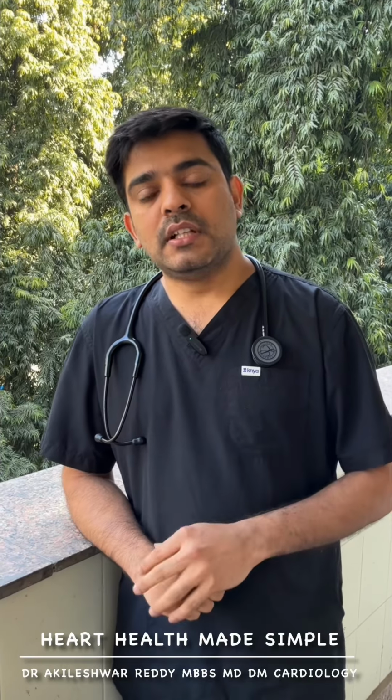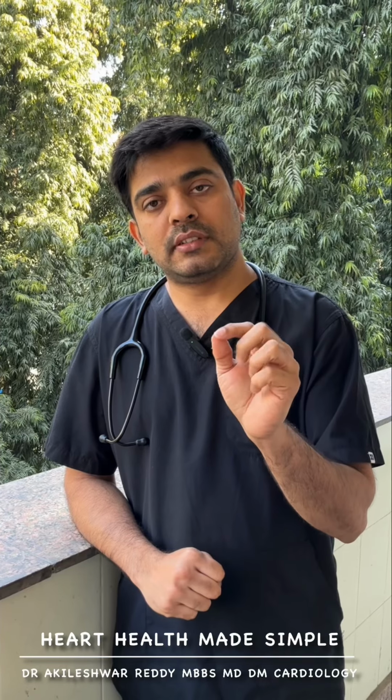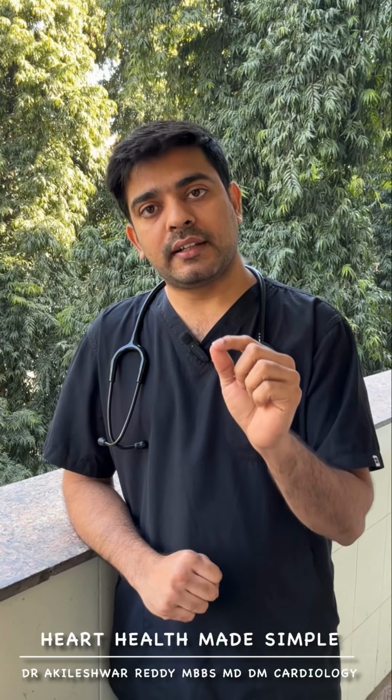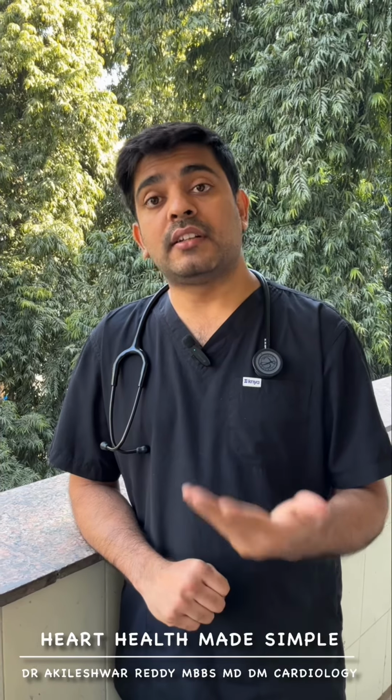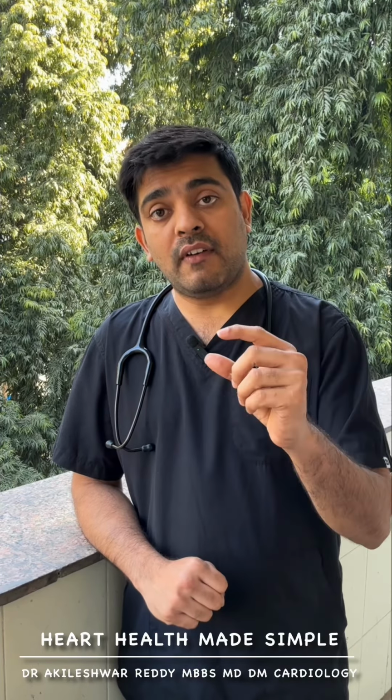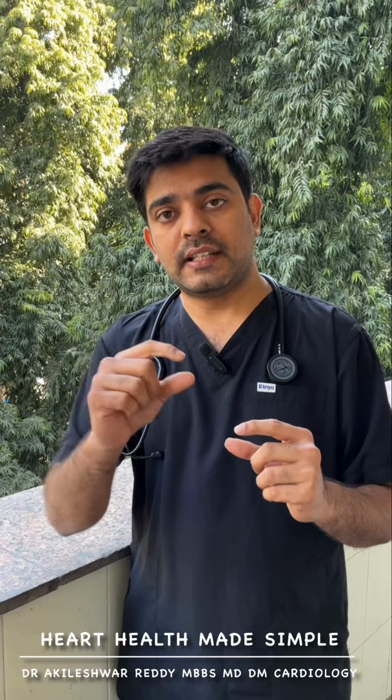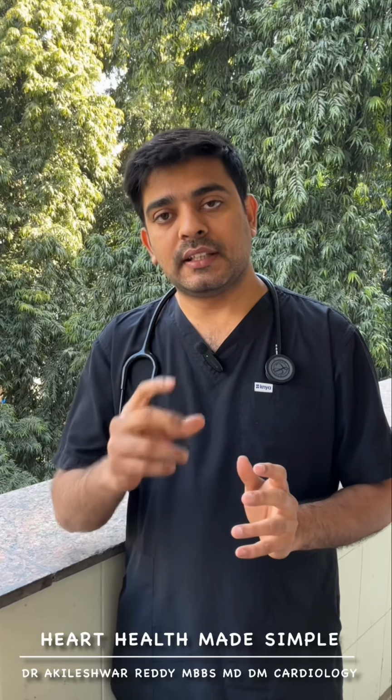So what are the symptoms? The most common symptom is fever, that is prolonged fever which is not relieved by normal antibiotics. Sometimes the patient can have heart failure symptoms. They can have valvular regurgitation, or leakage of the valve in the heart, abscess in the heart, etc.